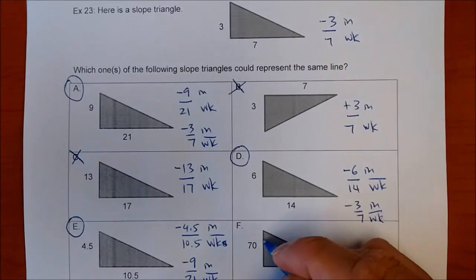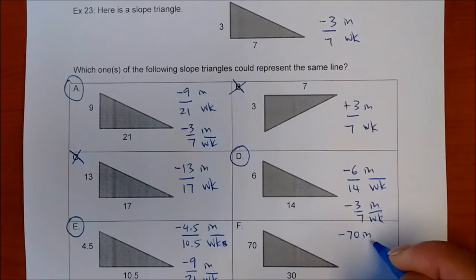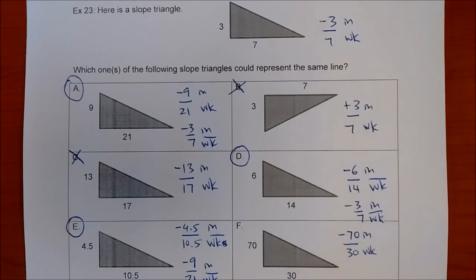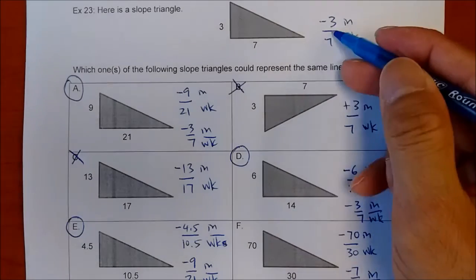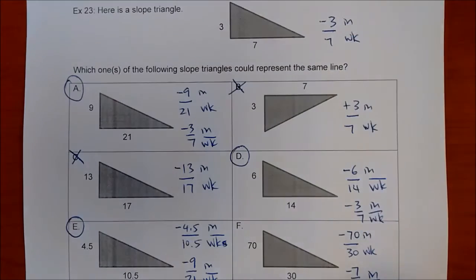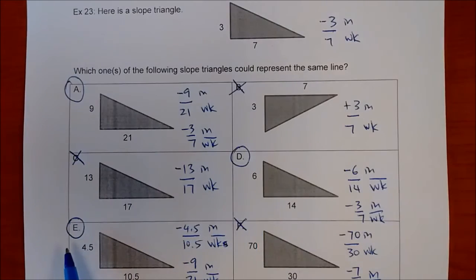And for this one, we see a loss of 70 inches over the course of 30 weeks. And that reduces, if we divide both by 10, to negative 7 over 3 inches per week. Now, even though the numbers are the same, that's a different rate than negative 3/7. So part F is not the answer. So the three slope triangles that did match up and represent the same line would be A, D, and E. I want you to pause the video and discuss these results with your neighbor.